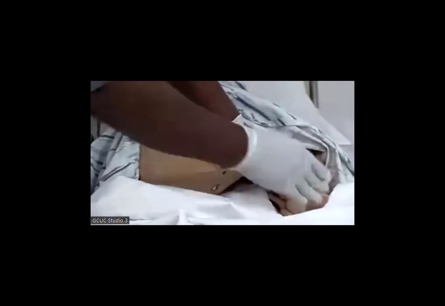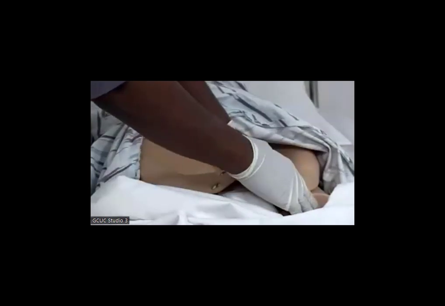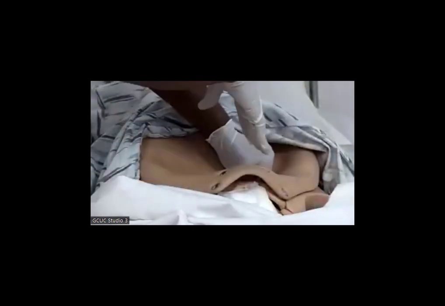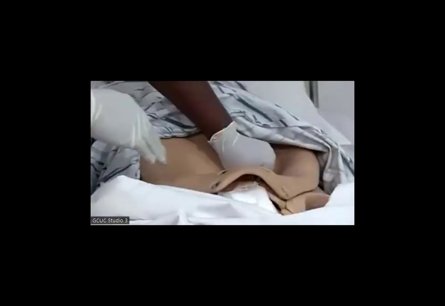If the pressure that is exerted on the aorta is very strong, it will cease the arterial vessel from supplying more blood to the uterus. And so it means that we are gaining control over the bleeding.